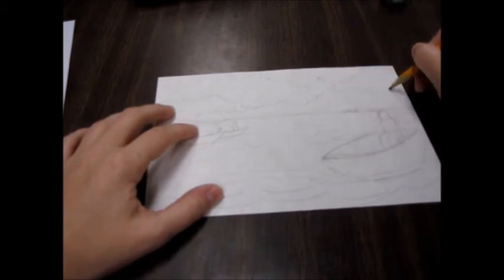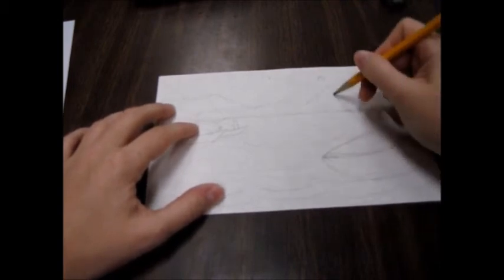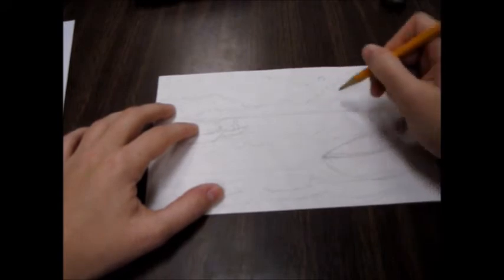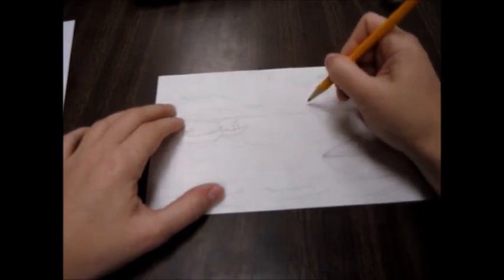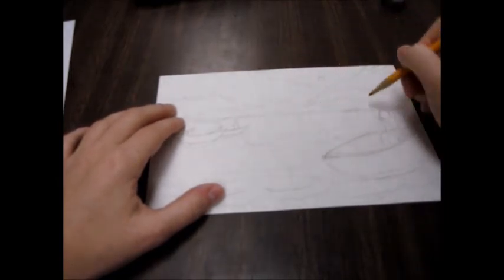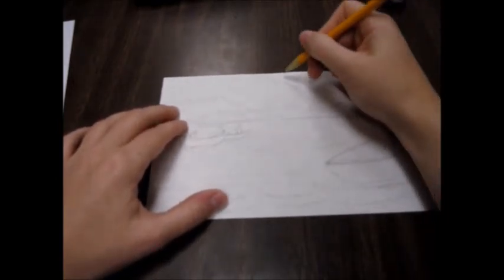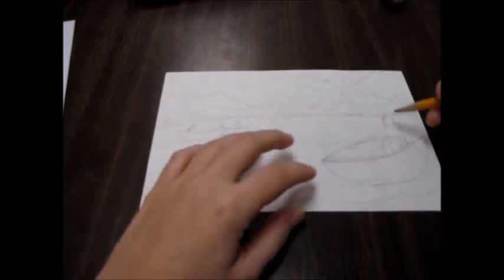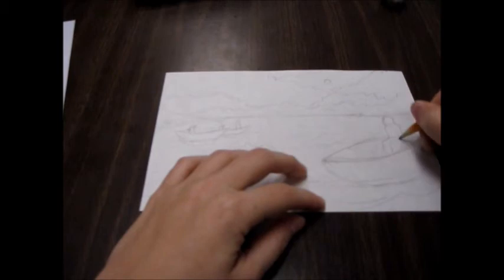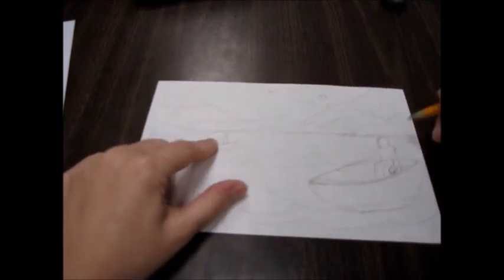Now, how can we tell how close things are? How can we tell what's in the foreground and what's in the middle ground and what's in the background? Well, if we look at a picture here, we can see that the guy in the foreground, he's really big, right? Compared to these little guys, he's pretty huge.